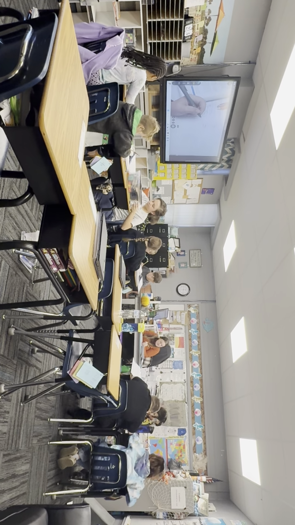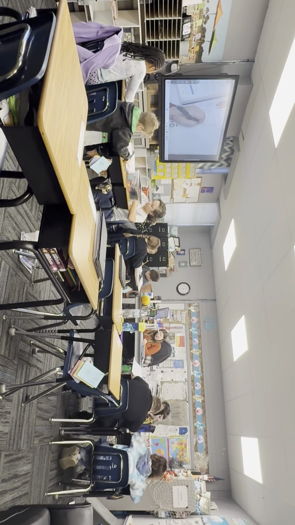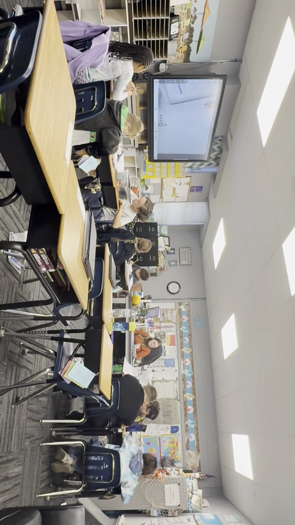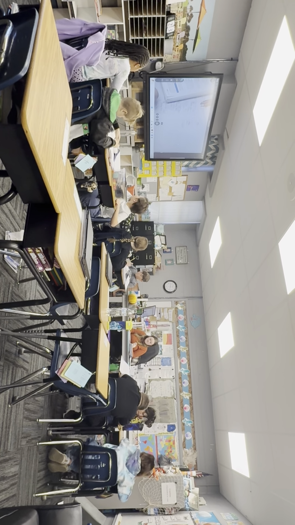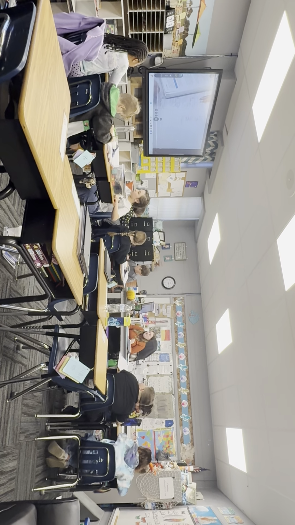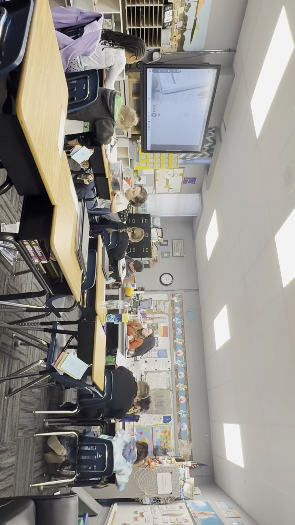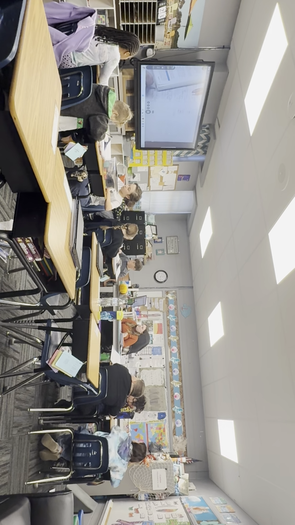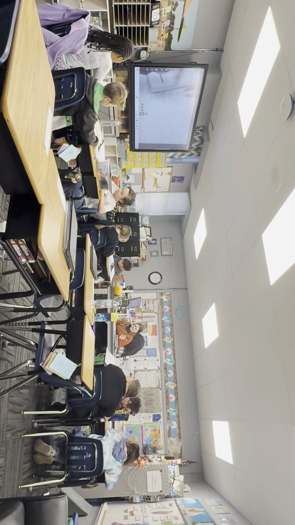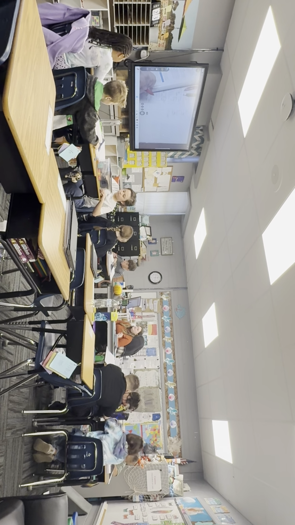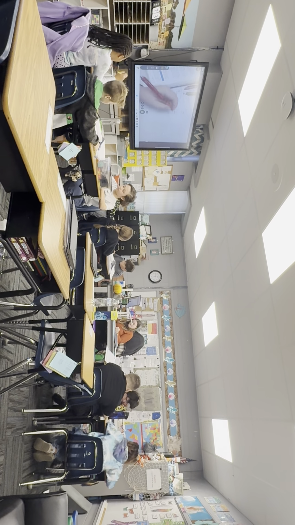Number 17. 4 times 2,000. Riker, you want to try? You want to walk me through it? Get your red colored pencil out. Underline the 4 and the 2.